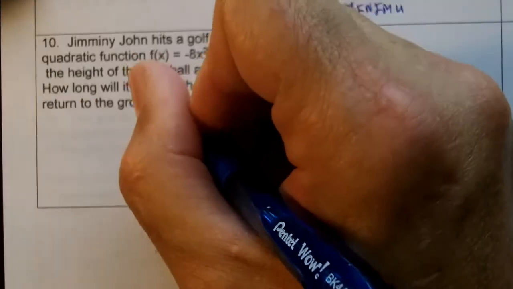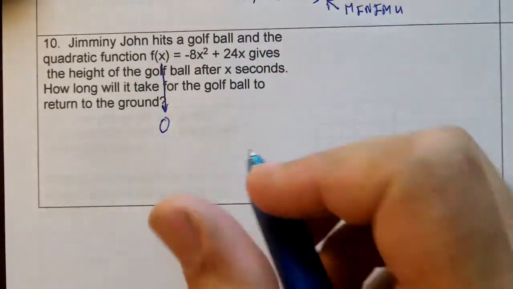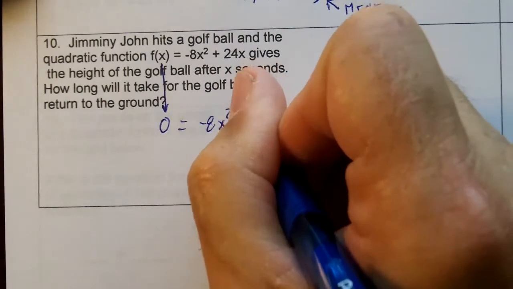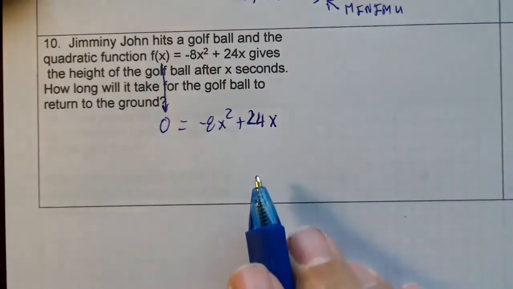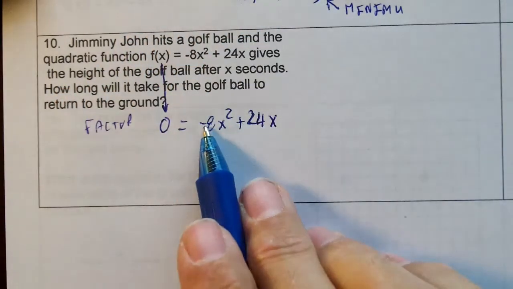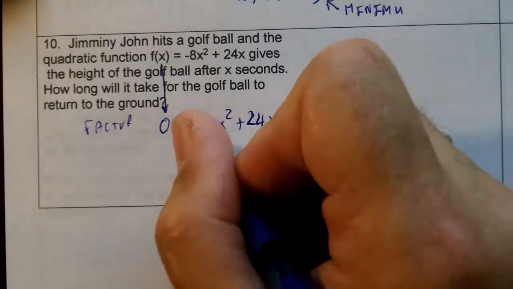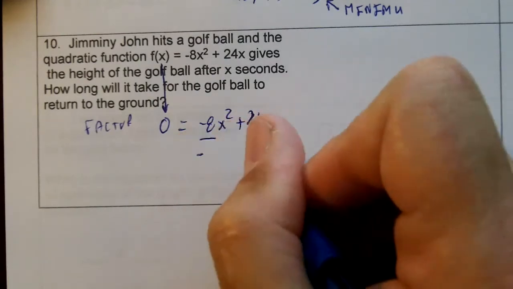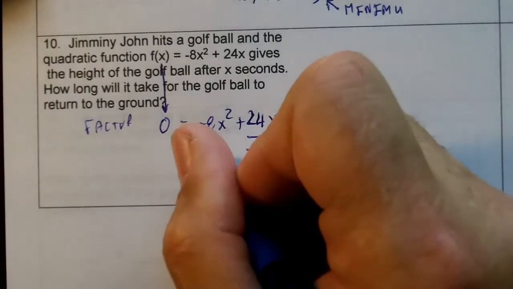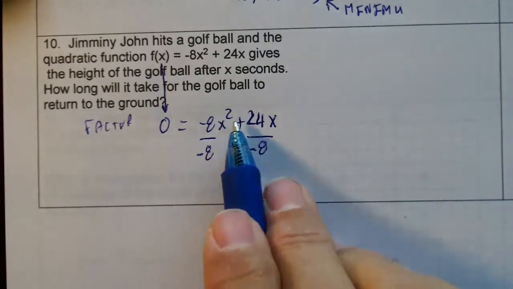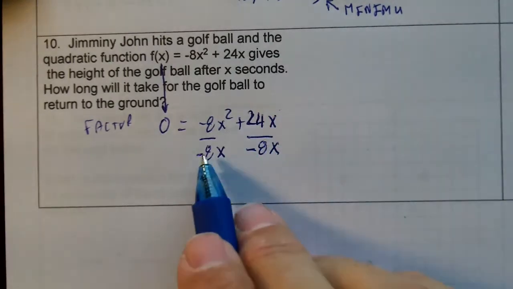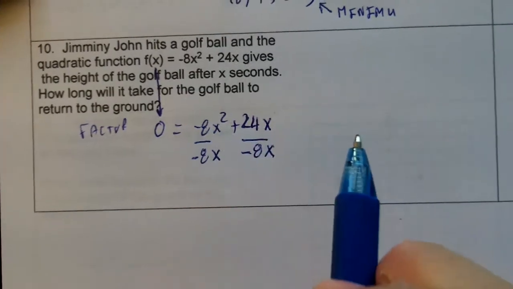So when we do this, we want to set f of x equals 0 and put negative 8x squared plus 24x. Okay, and I'm going to factor on this one. You never ever want your x squared to start off with a negative, so we're going to divide out the negative. What's the largest number that goes into 8 and 24? It's 8. And both x squared and x have an x, and the smallest exponent would be 1. So negative 8x is a GCF of these, isn't it?